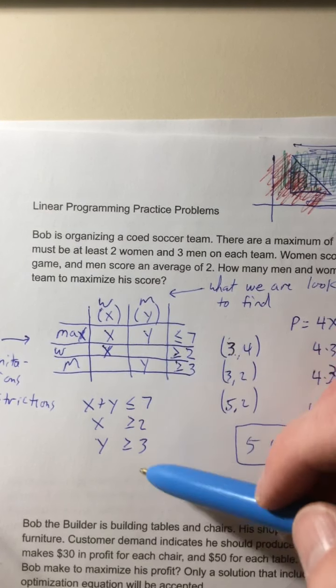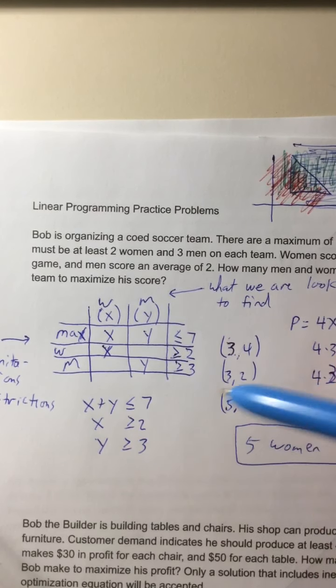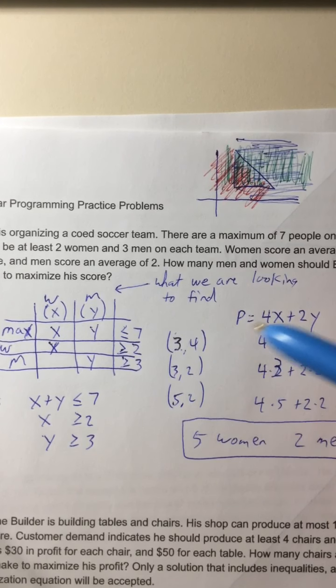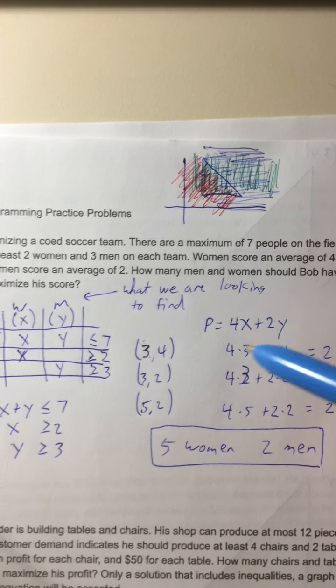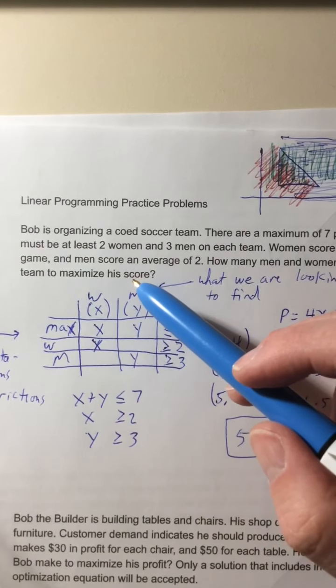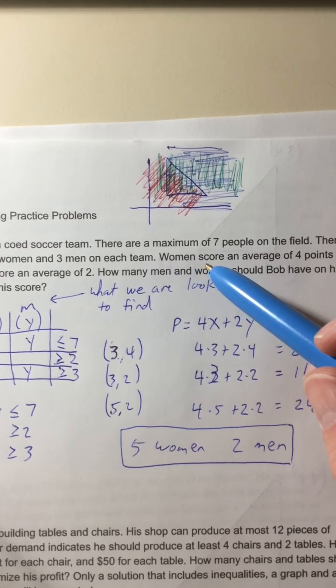Turn these guys into inequalities. Go to Desmos or graph them by hand, it doesn't really matter. And then get your corner points. Go back and figure out what you're trying to maximize here. We're trying to maximize the number of points, or the score, I guess I should say. Maximize score. So then we find out, well, what sentence tells us something about the score.